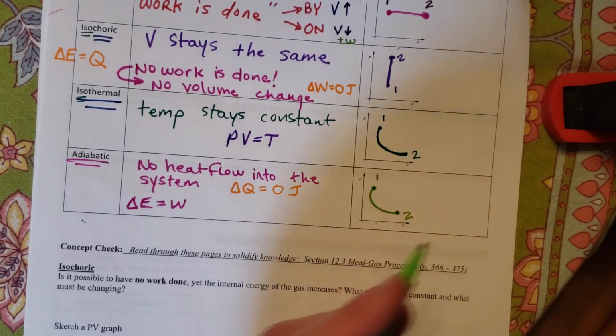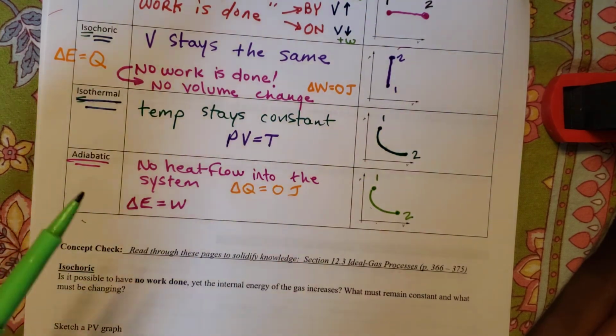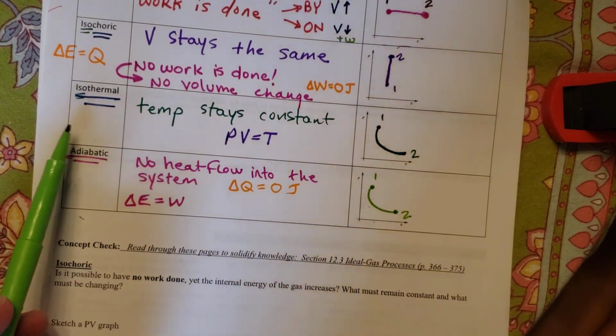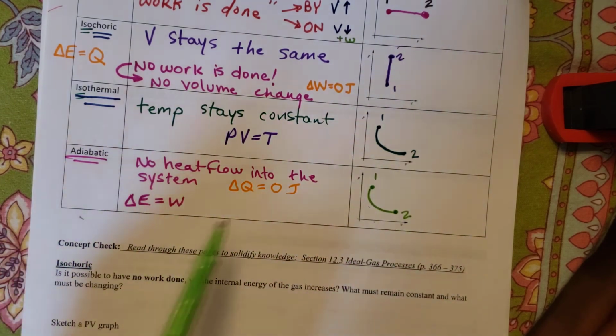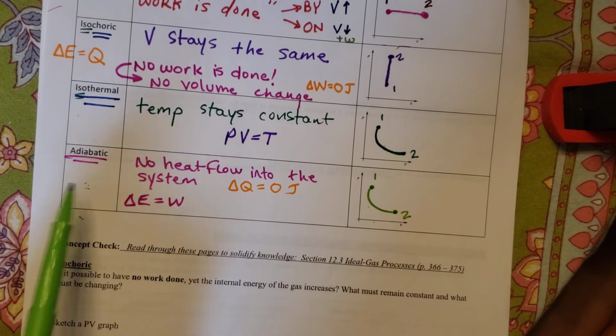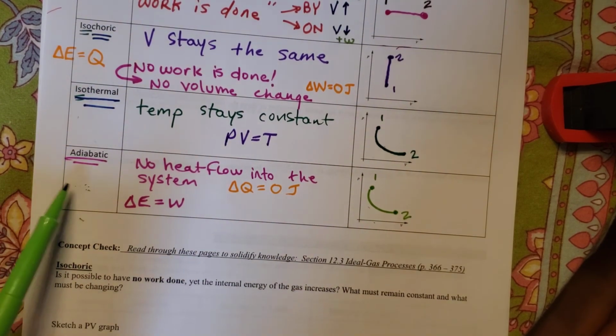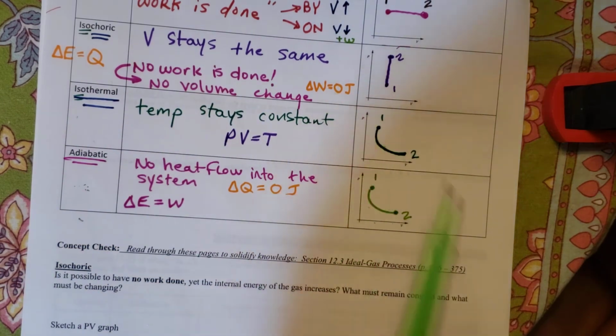Some words to listen for would be something like the temperature remains the same while, or heat flows into the system, or no heat flows into the system, or while temperature changes.